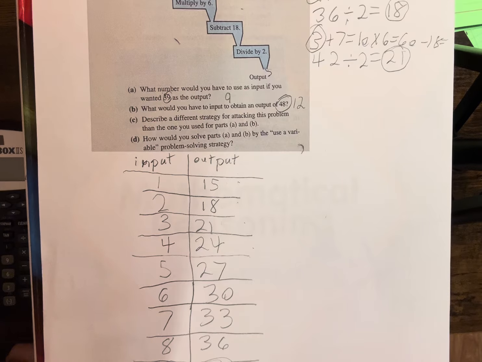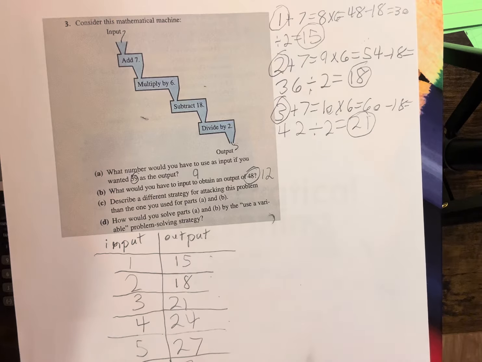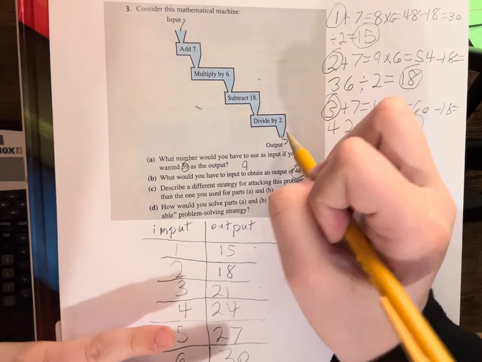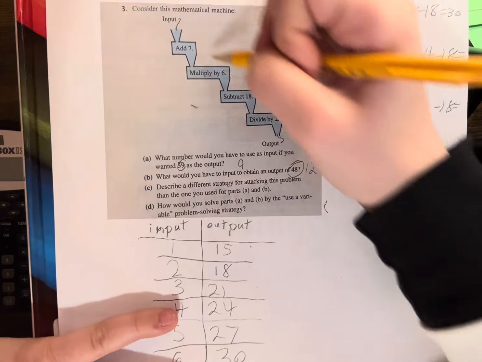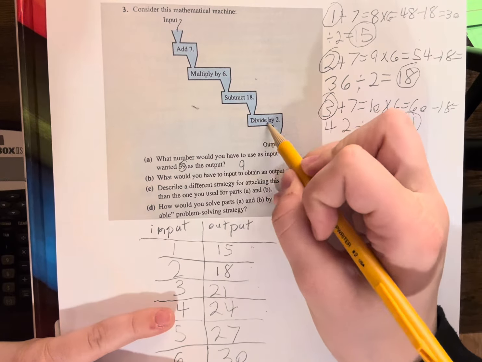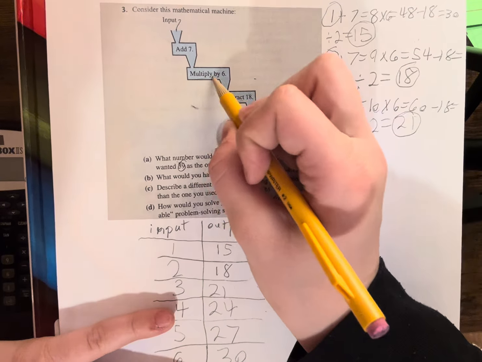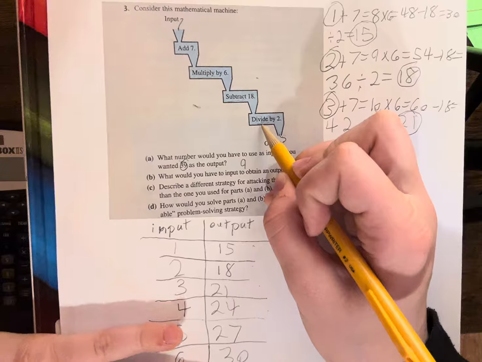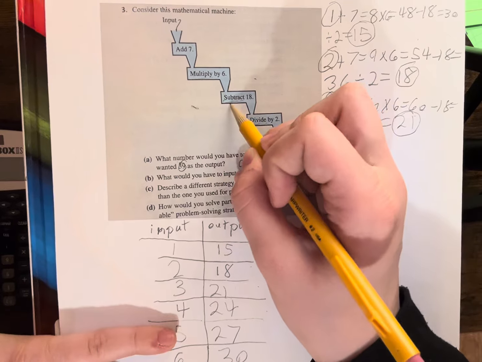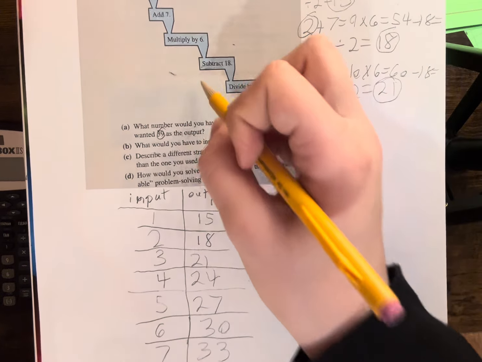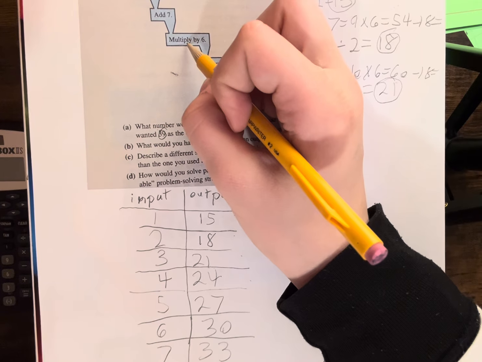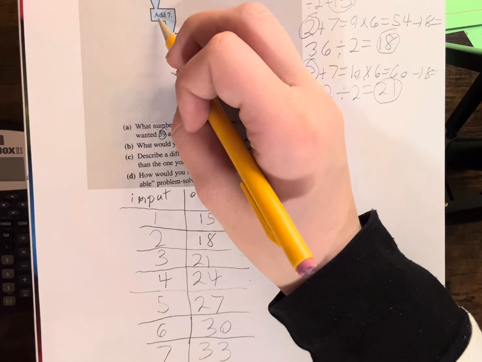Describe a different strategy for attacking this problem than the one you used for part A and B. A different way that you could do it would be taking the output and reversing it through the machine by using the inverse operation of each operation. If you had divide, you would use multiplication. If you had subtract, you use addition, and you would use division for multiplication and subtraction for adding.